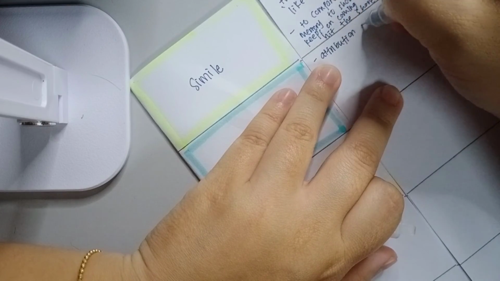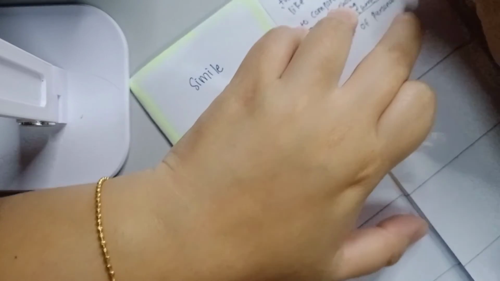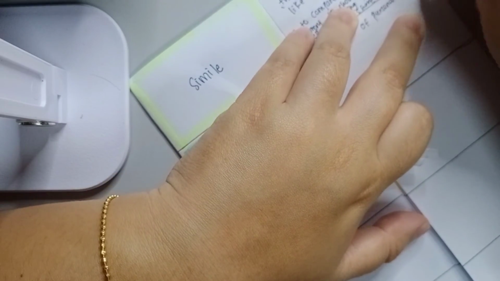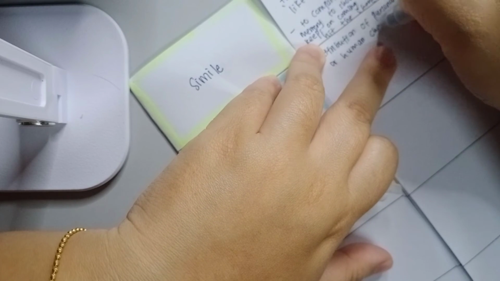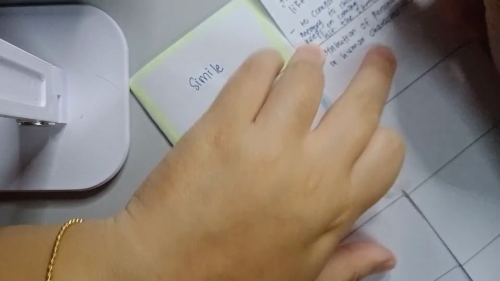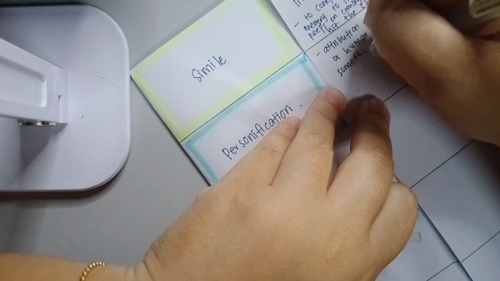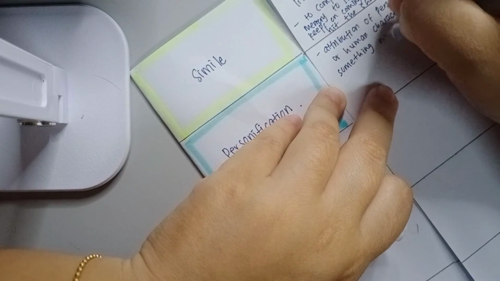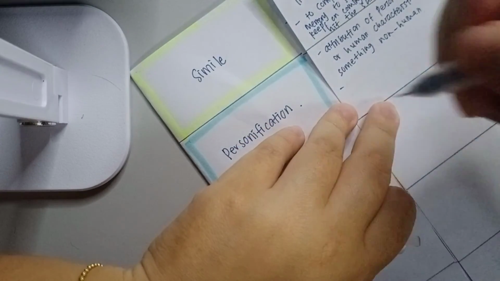Attribution of personal nature or human characteristics to something non-human. The second point would be our explanation.